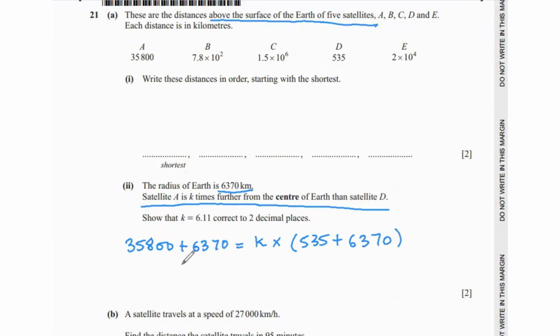Now we can compare this. So 35,800 plus 6,370, that's 42,170 equals k times 6,905. So now when we divide the two, that gives us the value of k.